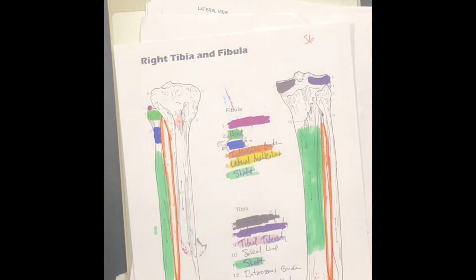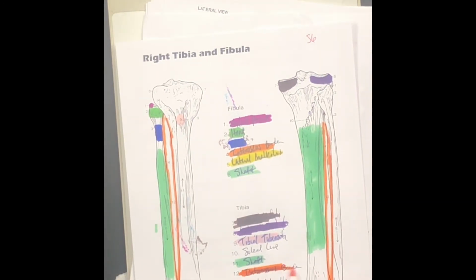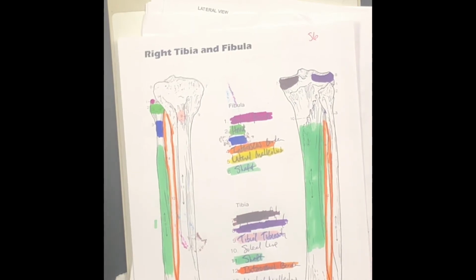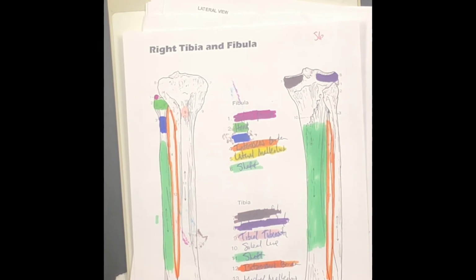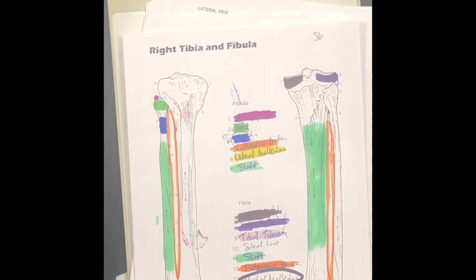Okay, and then we'll do this. And then the last one is medial malleolus. And we'll just make that black. So 13 is medial malleolus. It's also here. And then I'm not gonna highlight it, I'll just circle it, I guess, because it's gonna cover it.